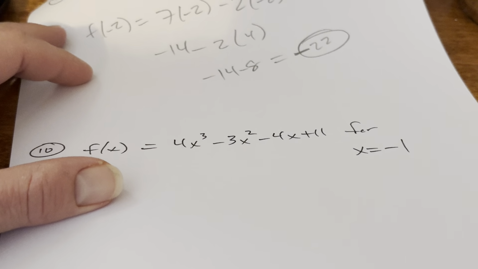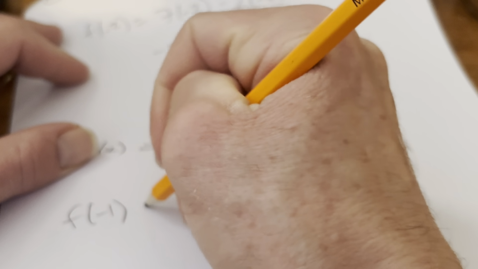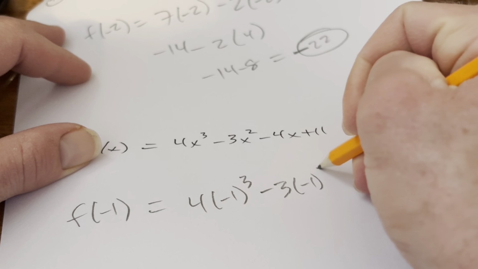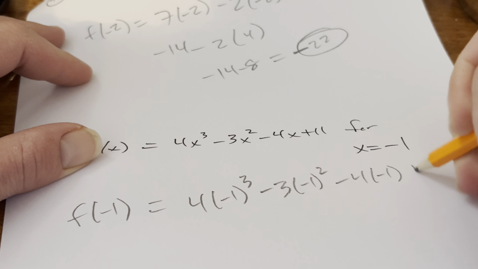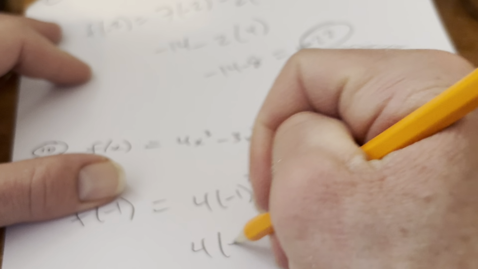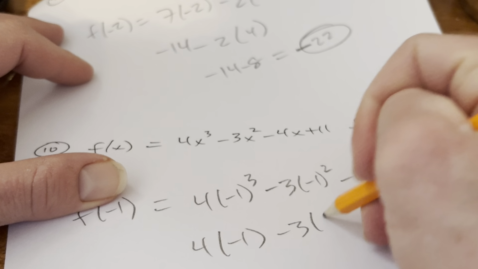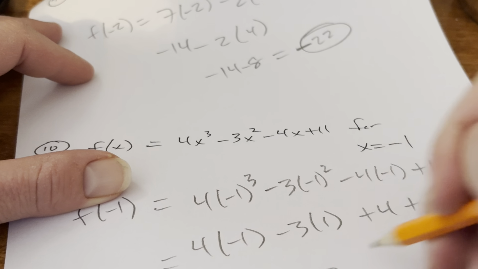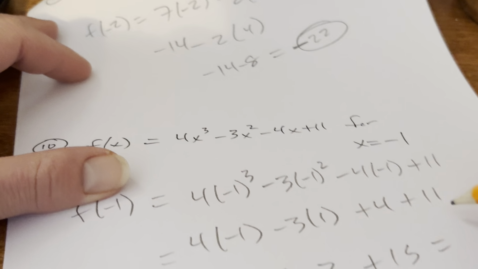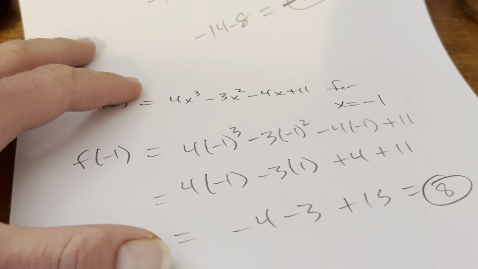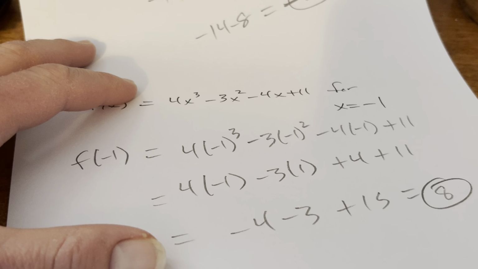Then we have f of negative 1. 4 times negative 1 to the third minus 3 times negative 1 squared minus 4 times negative 1 plus 11. 4 times negative 1 minus 3 times 1. Negative times a negative is a positive plus 11. Negative 4 minus 11 plus 15. It's 8. All right, there we are, folks.